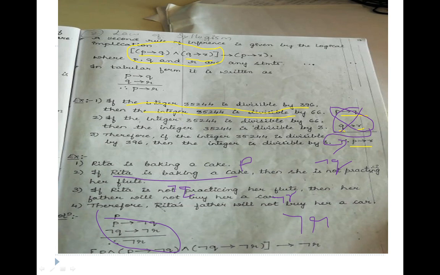Q is she is practicing her flute, and negation of Q is she is not practicing her flute. Then R is her father will buy her a car, and negation of R is her father will not buy her a car. If we write all of these things, then let us represent that in symbolic form.